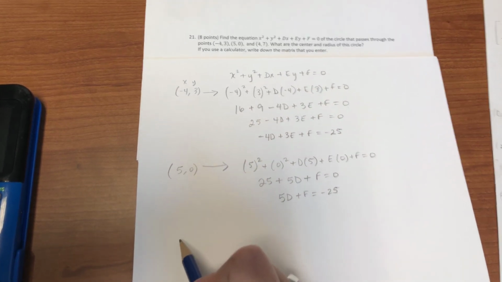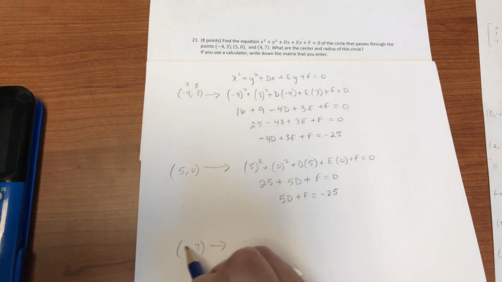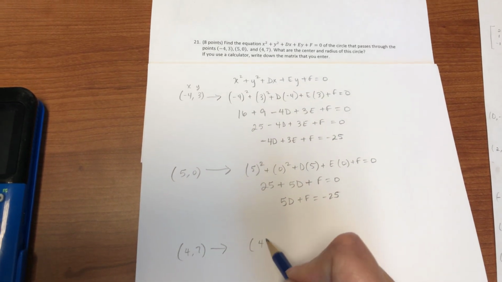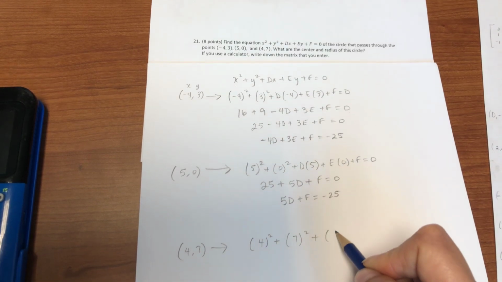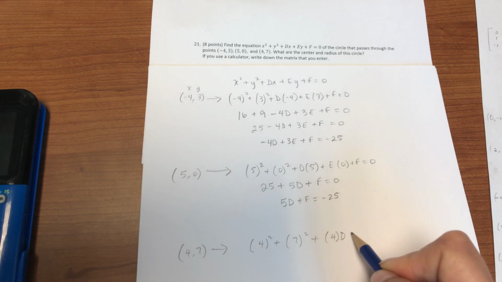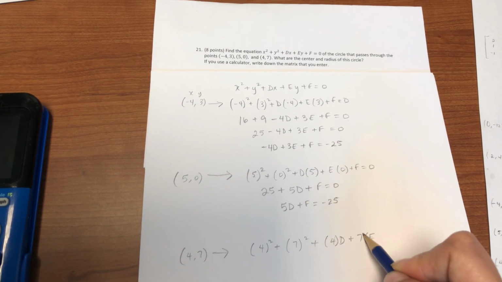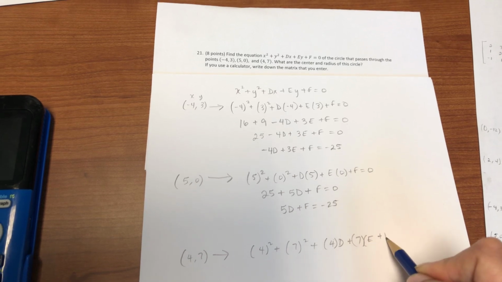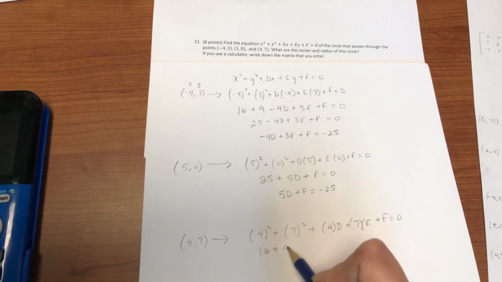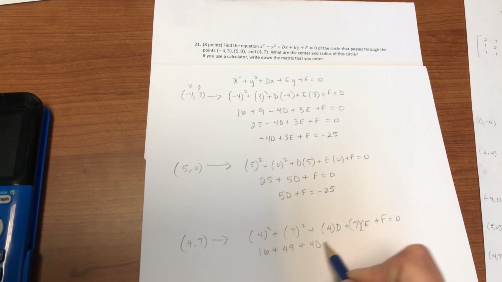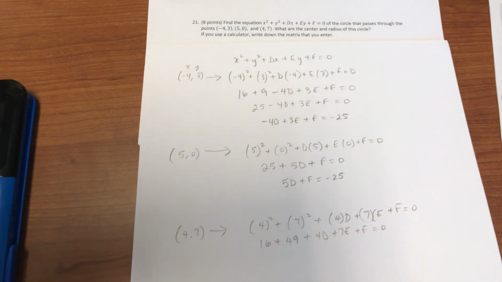And our final ordered pair that we got in our original problem was 4, 7. Again, that's my x, that's my y. So 4 squared plus 7 squared plus 4 times d plus 7 times e plus f equals 0. That's going to give me 16 plus 49 plus 4d plus 7e plus f equals 0.